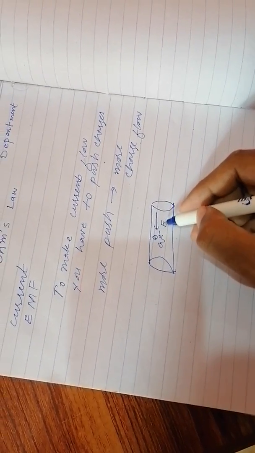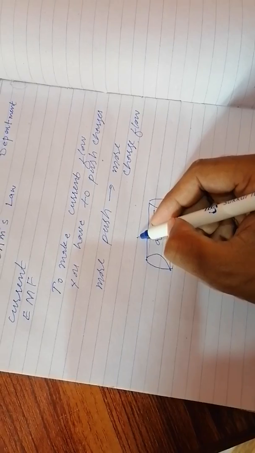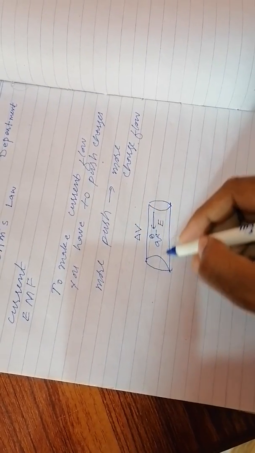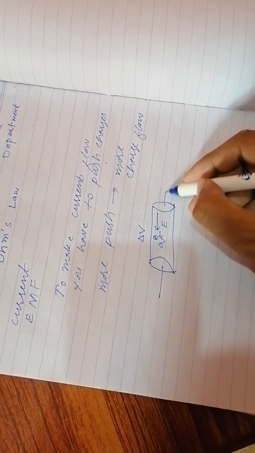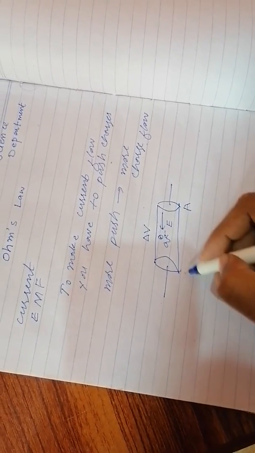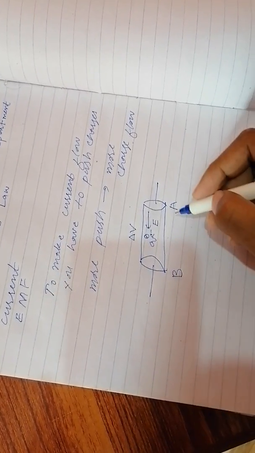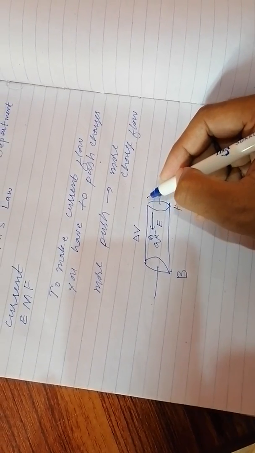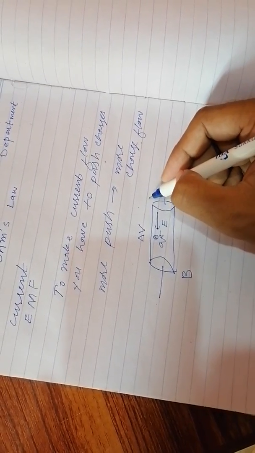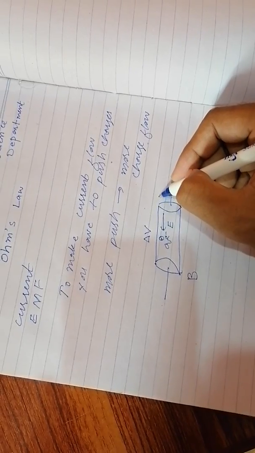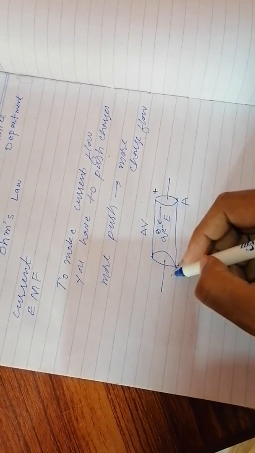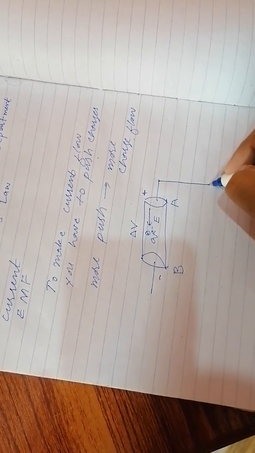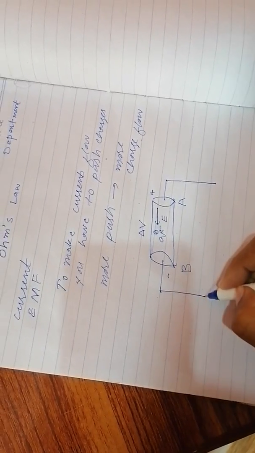So whenever you apply a potential difference between the points, for example, this is point A, this is point B. So this point is higher potential point, for example, positive end, and this is negative end, and it is connected with a battery.